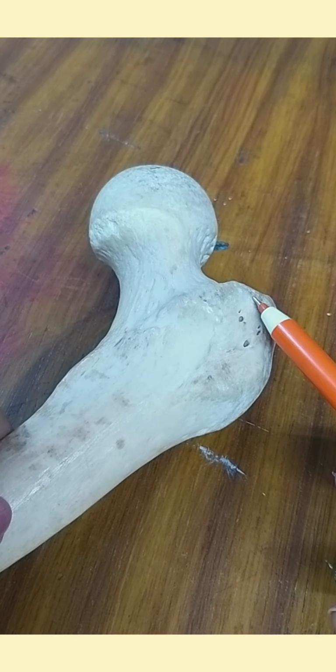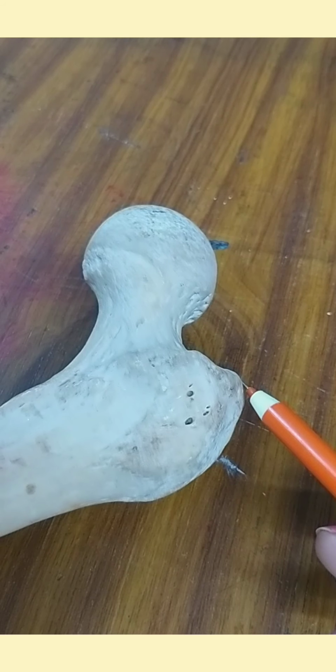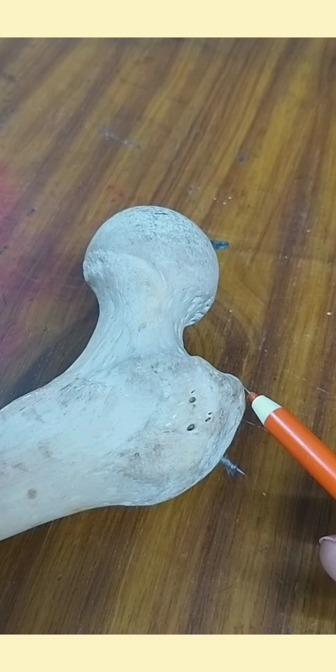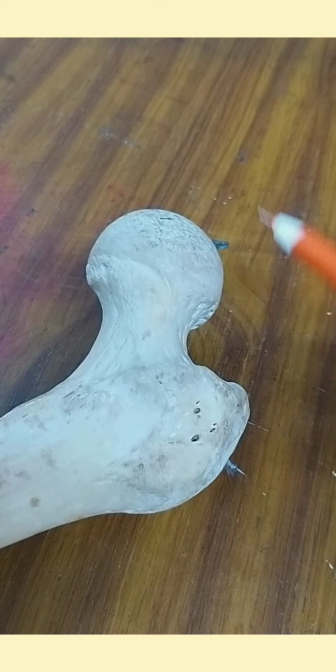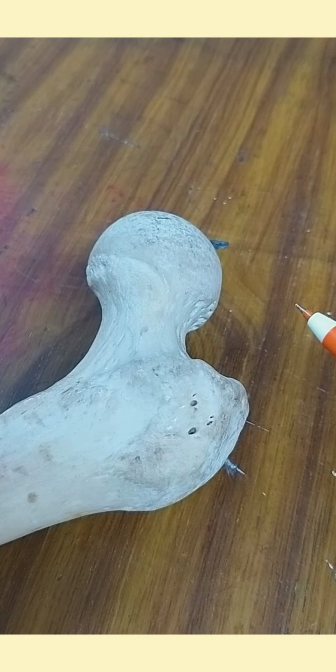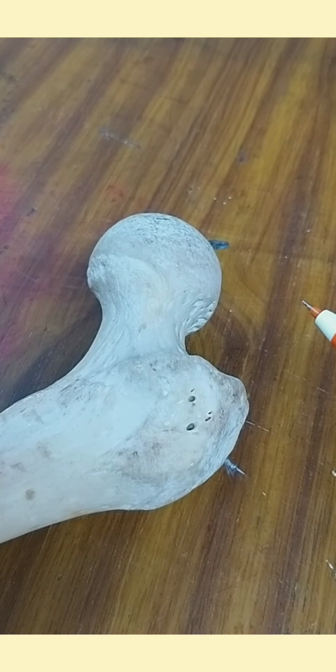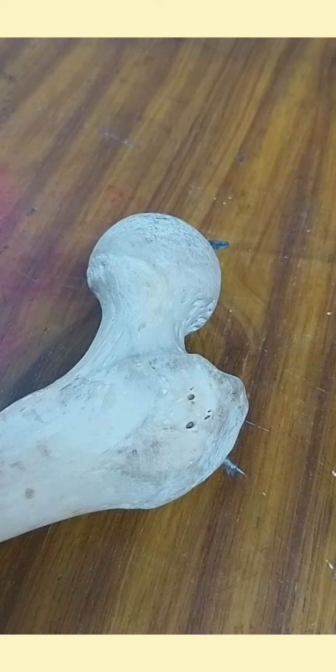The tip of the greater trochanter, the center of the head of the femur, and the pubic tubercle on the hip bone lie in the same horizontal plane.